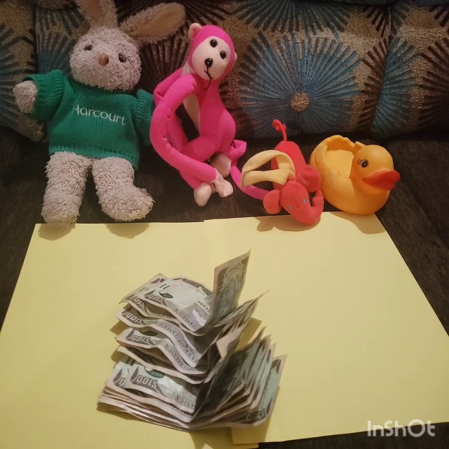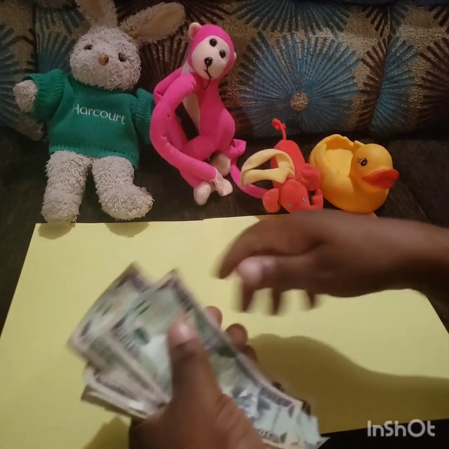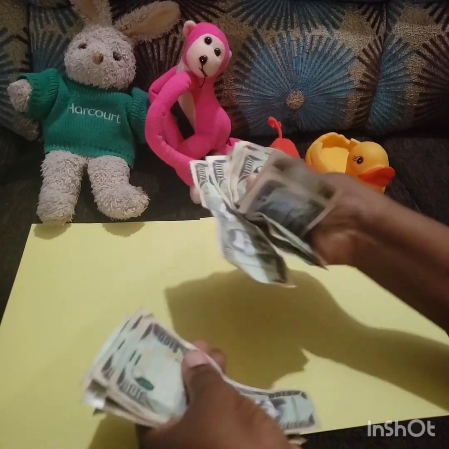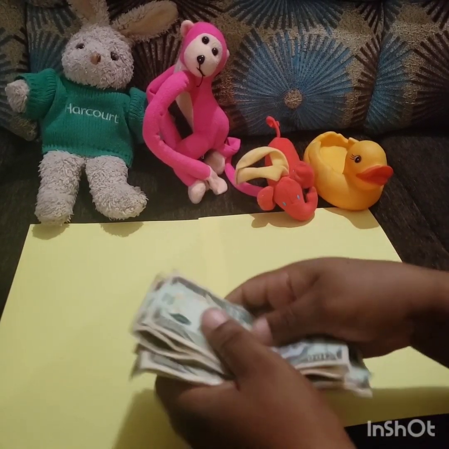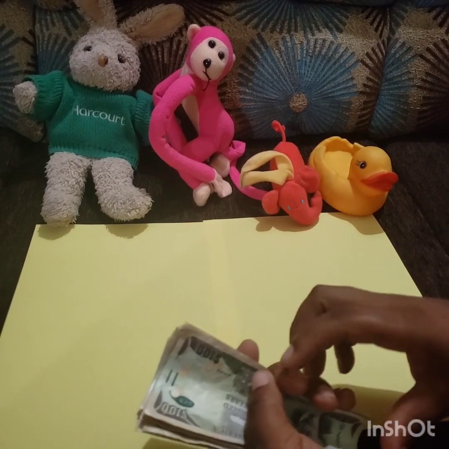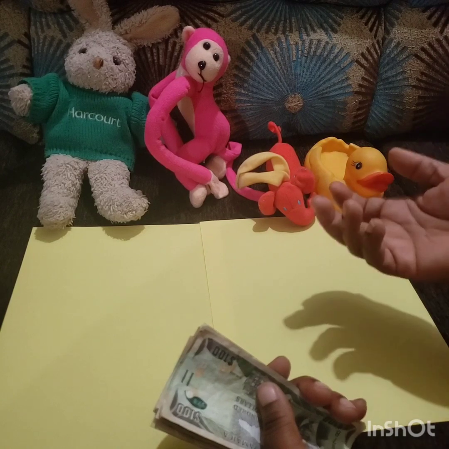So this is the $1,300. Let's check it. 1, 2, 3, 4, 5, 6, 7, 8, 9, 10, 11, 12, $1,300. And this is to be shared among the 3 brothers. If we're doing equal sharing, we can do it like we did the other examples.